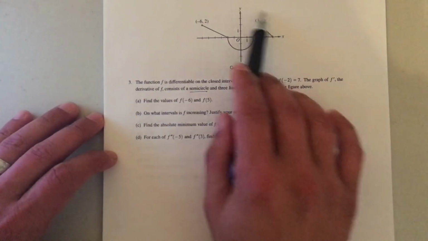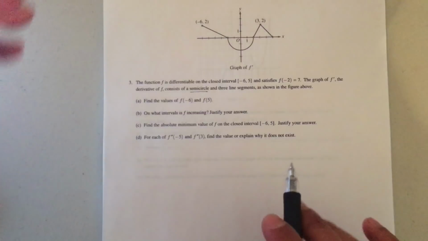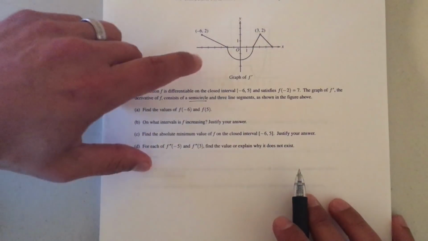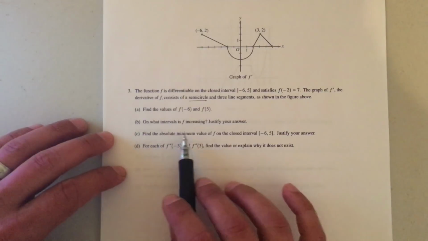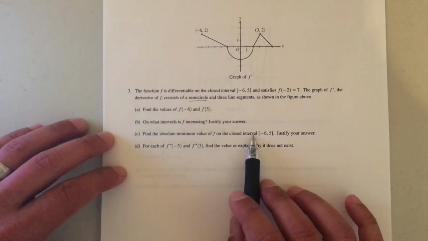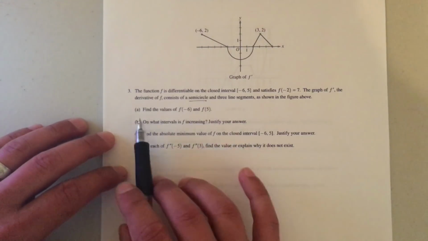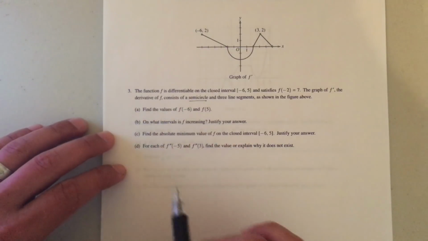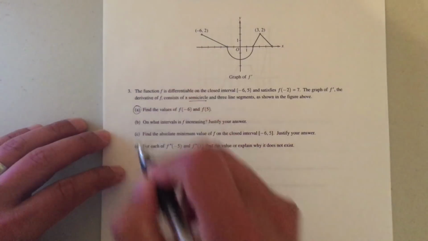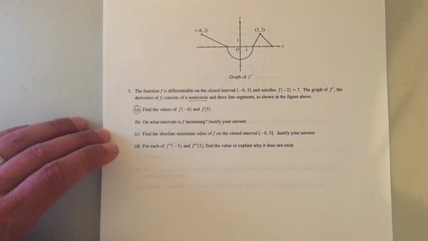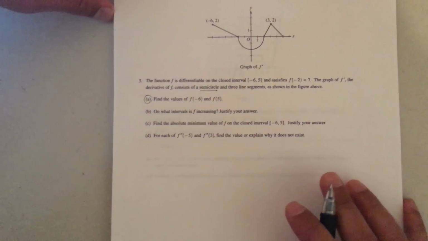Okay. Here it is. And guys, a lot of times, I think 99% of the time, they're going to give you the derivative, okay? Because that's what they're asking to analyze. Find the absolute minimum value of f on the closed interval, okay? But let's go ahead and start part A. I'm getting ahead of myself here. 3 line segments, okay, part A. So part A normally should be the easiest, okay?